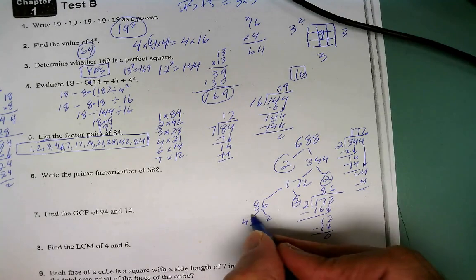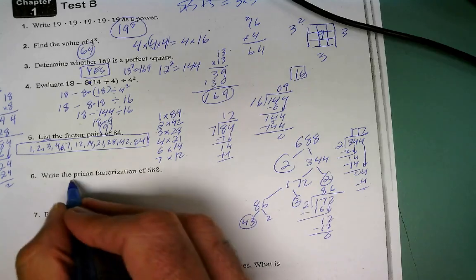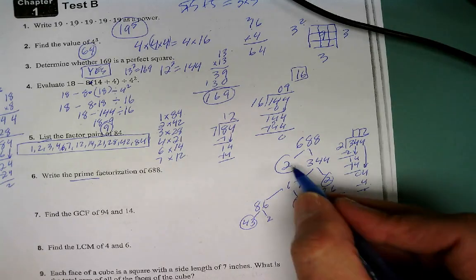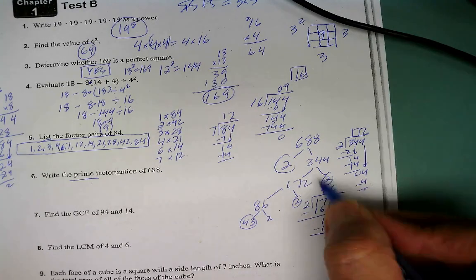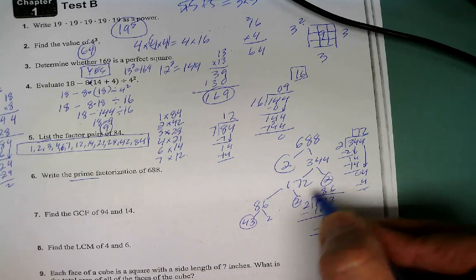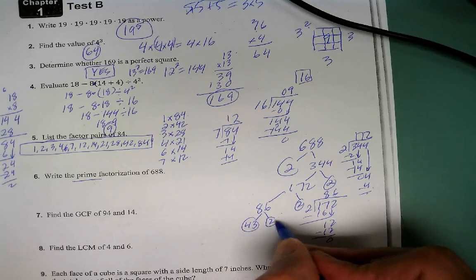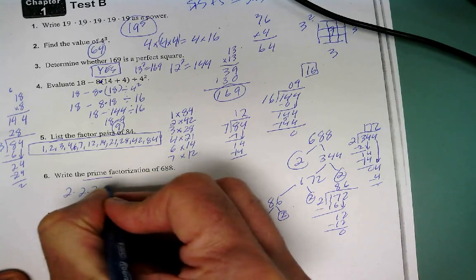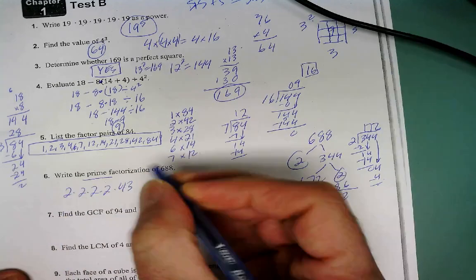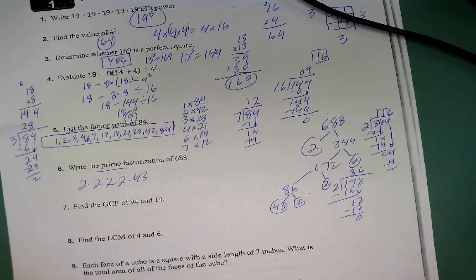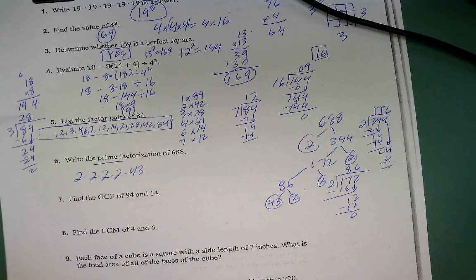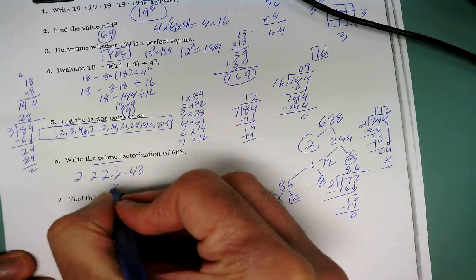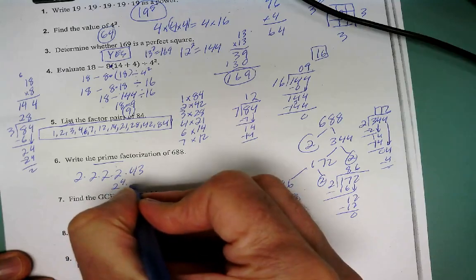So I need to put these in order to get the prime factorization. Don't lose all these 2s. That's why it's really good to circle them. 2, 2, 2. Circle them. 4 2s, right? 2 times 2 times 2 times 2 times 43. And if you want, you can write that in exponential form by saying 2 to the 4th power times 43.